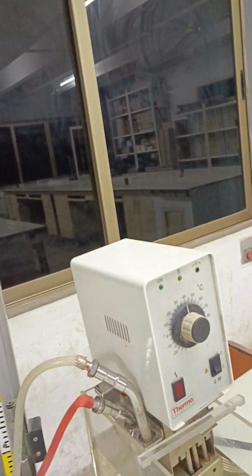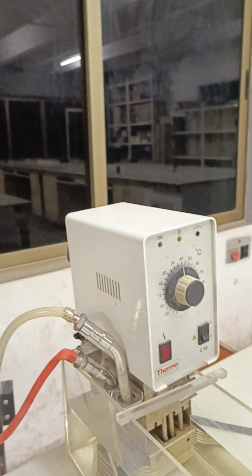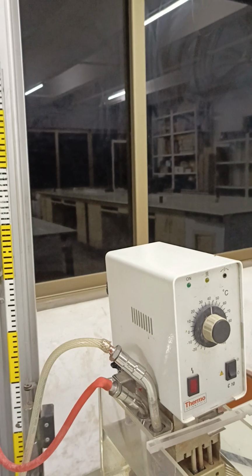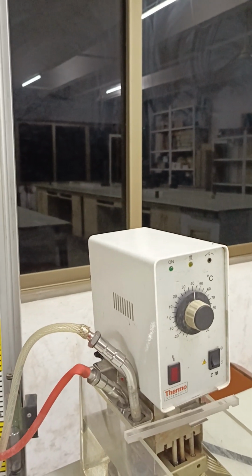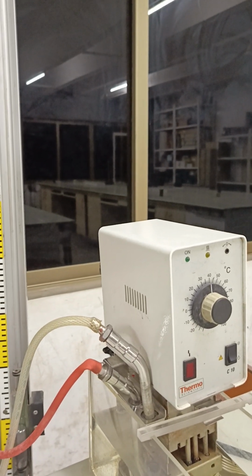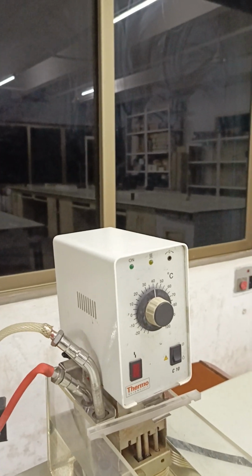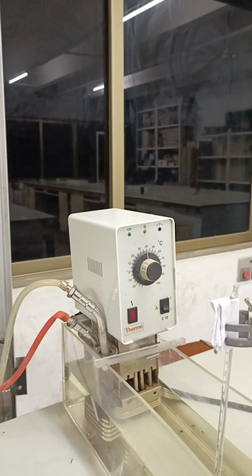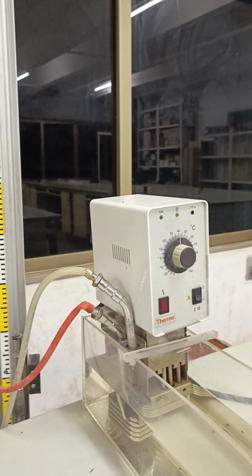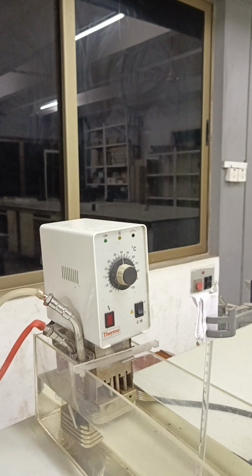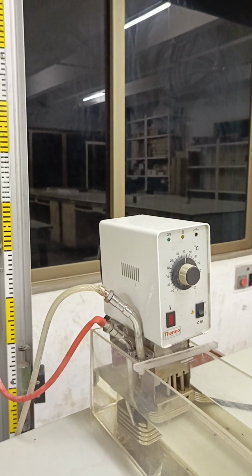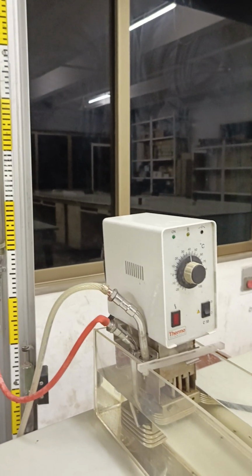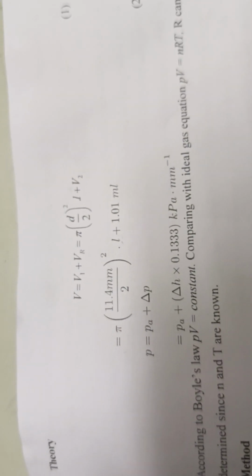temperature. Okay, mind you, we are talking about Boyle's law. In Boyle's law, we keep the temperature constant, and then we check the pressure and then the volume. So we'll be keeping the temperature constant at 40 degrees, and then we check the volume and then the pressure. Now to check the volume and pressure, we need an equation. We need this equation to be able to help us to find the volume and pressure.